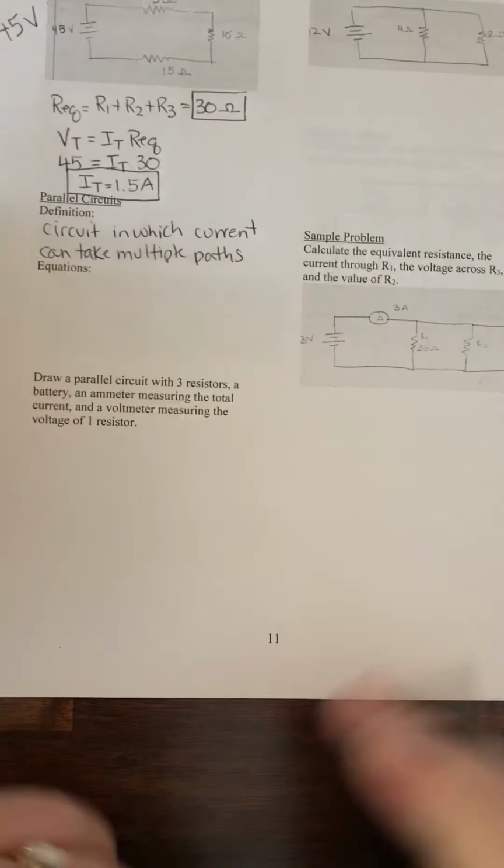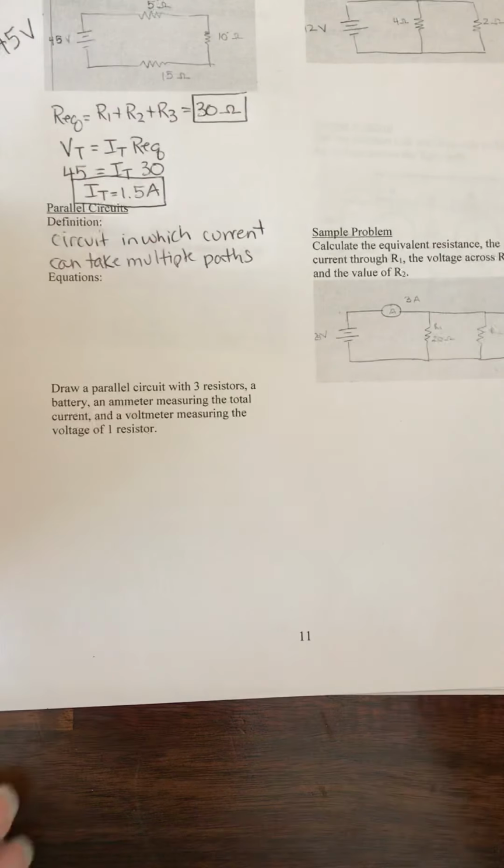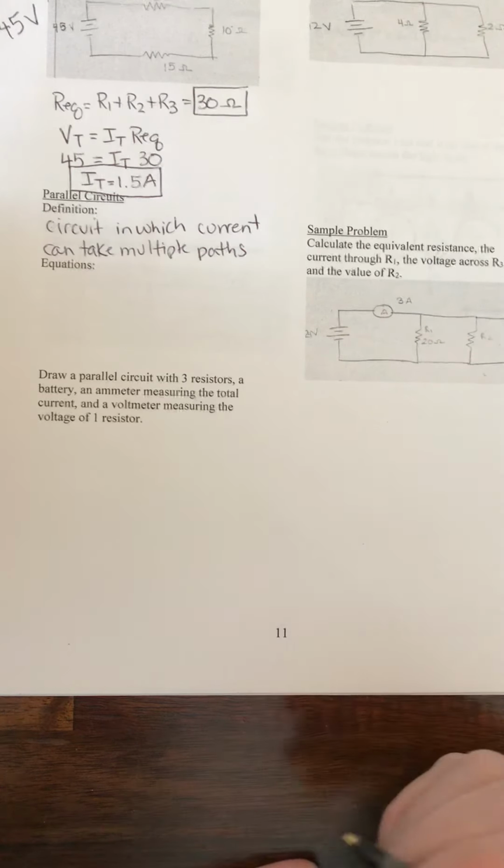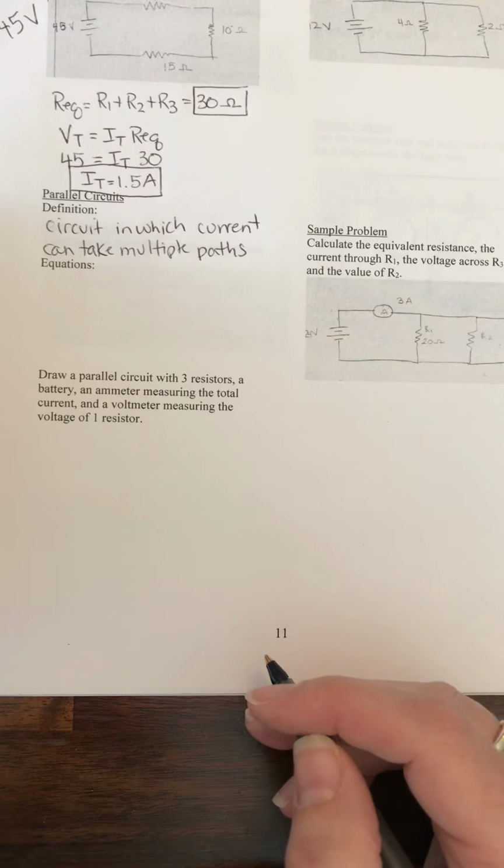Okay, I'm going to skip the equations for a second here, and I'm going to draw a parallel circuit with 3 resistors, a battery, an ammeter measuring the total current, now that's important here, and a voltmeter measuring the voltage of one resistor. Okay, go ahead and stop the video here and see if you can do this on your own.